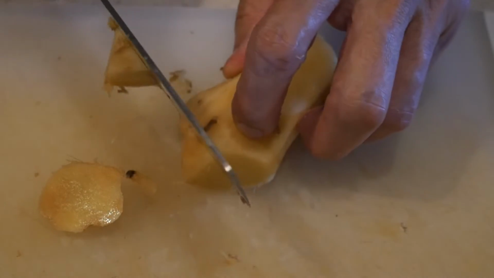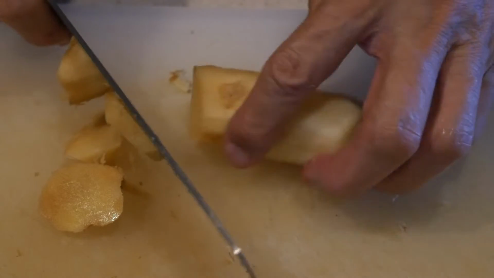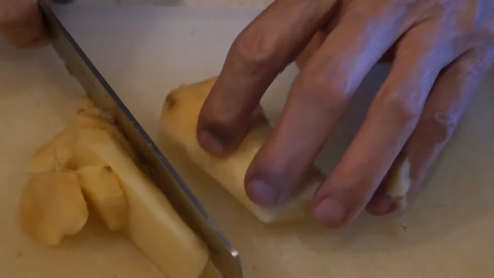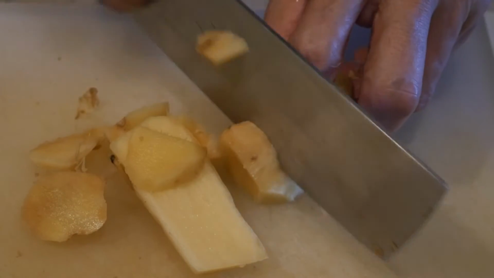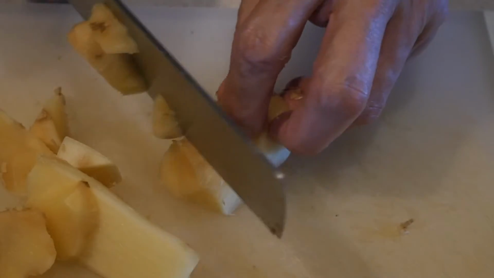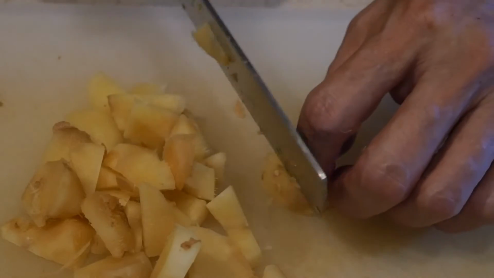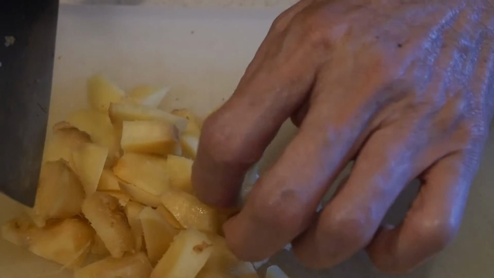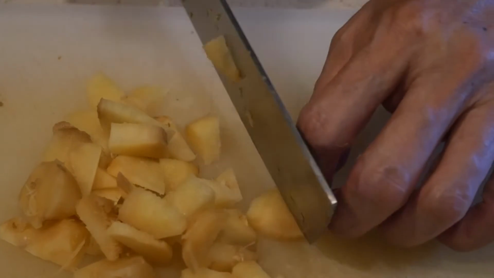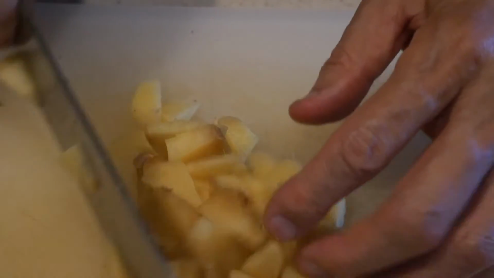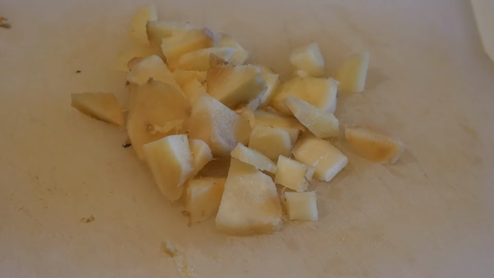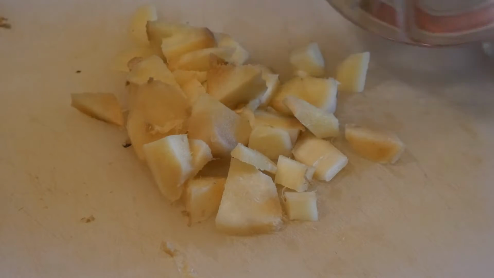If you have a more powerful food processor, for example, that's driven by an electrical motor, you probably can leave the pieces larger. In my case, if I leave the pieces too big, it will not go through the food processor. Here I have probably about 15 to 20 pieces.